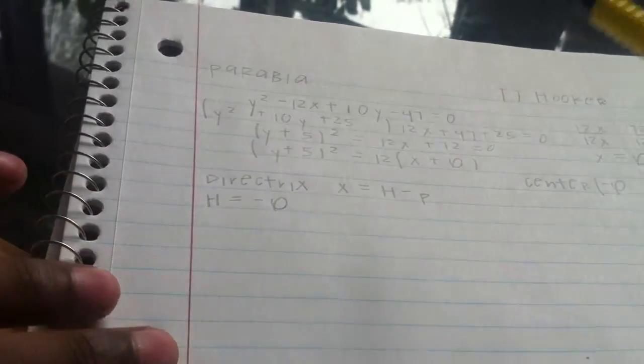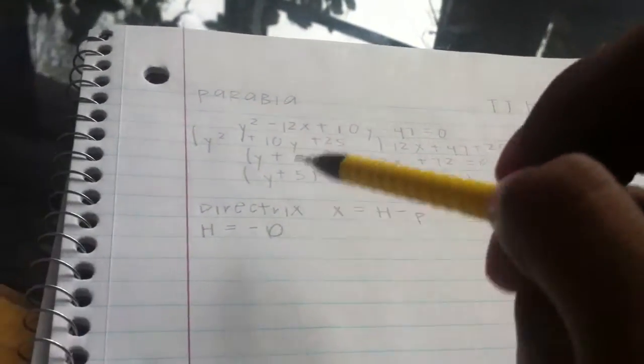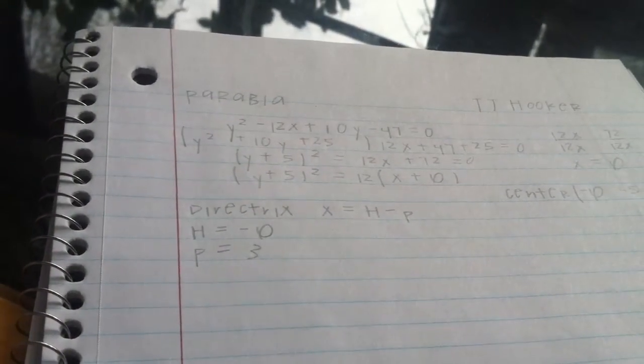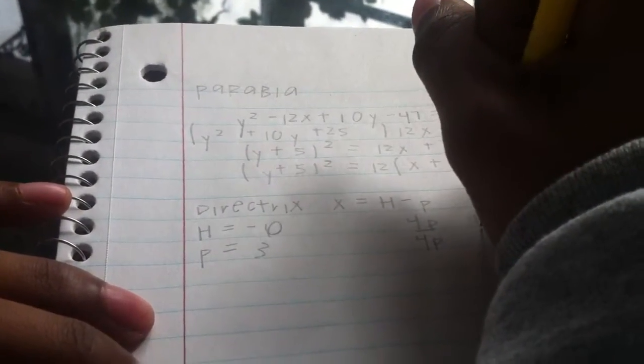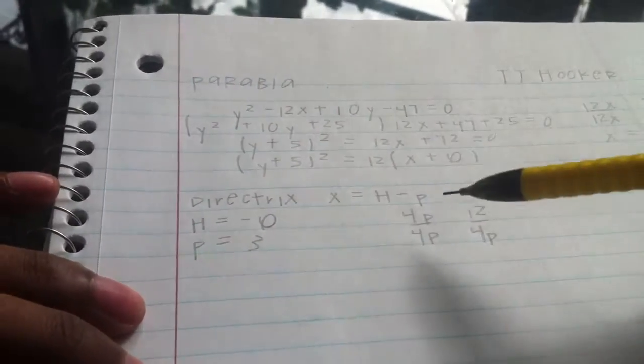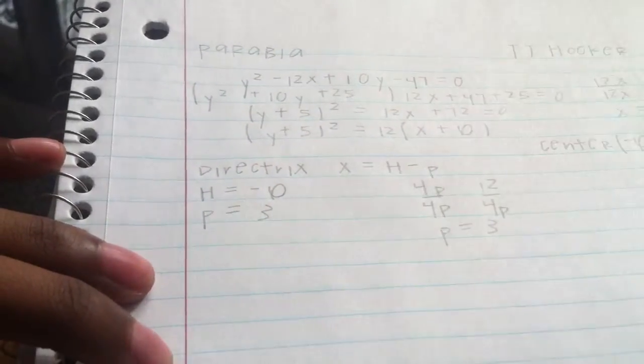Our h equals -6, because this would be considered our h, and when we take it outside of the parentheses, it turns the sign to negative. And our p is 3, and this is how we got p. You do 4p, and 12 divided by 4p, because we're trying to find p, and the 4 cancels out, and p leaves us with 3.